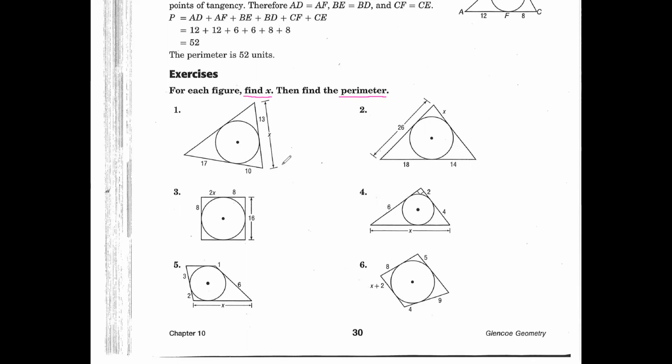On the first one, they gave us a piece of each one of those corners. So I could actually do the perimeter first. On here, 13 and 17 gives us a total of 30, plus 10 is 40. Multiply that by 2, and we get 80. So again, if they give me one piece of each of those corners, you just add them up and multiply it by 2. That's perimeter. Now for x, you have to look at the other missing piece here. We have 10. So this piece was also 10. Add those two together, and we get a total of 23.